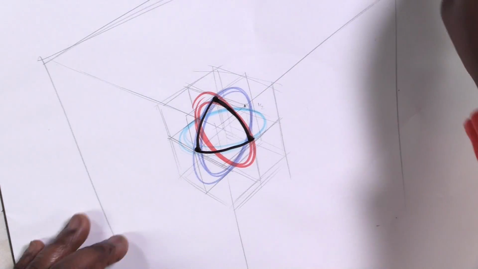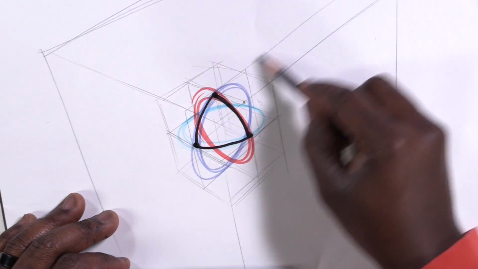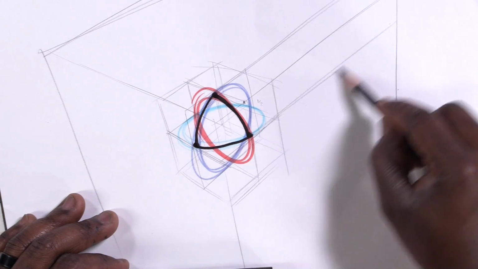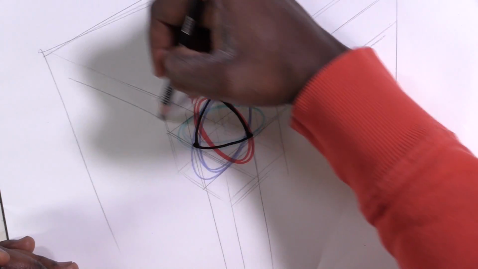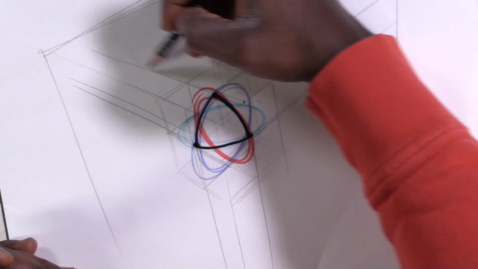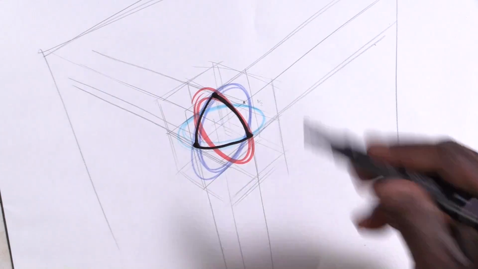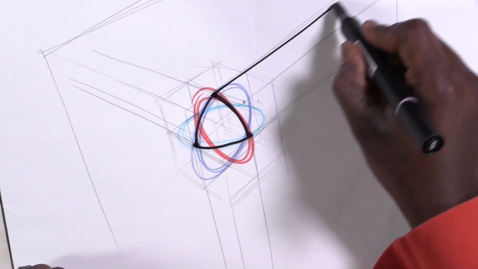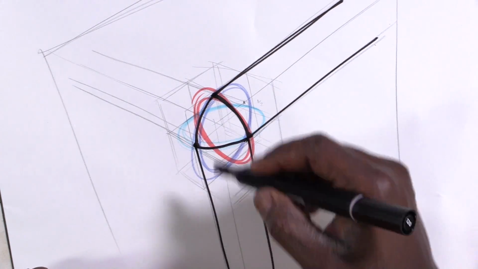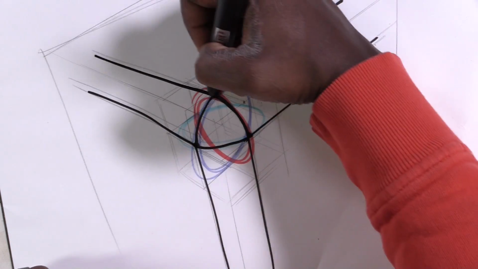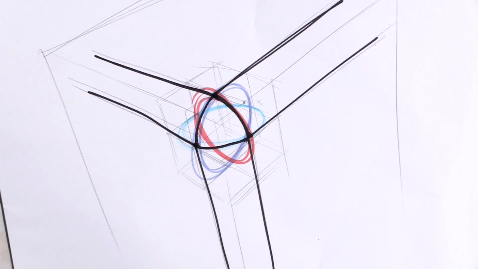So if you remember last time, wherever I have a transition, I kind of like to extend these lines out, like so, and down, and over. Okay, but essentially what this gives me is a rounded ball corner. And that, my friends, is how it looks in perspective.